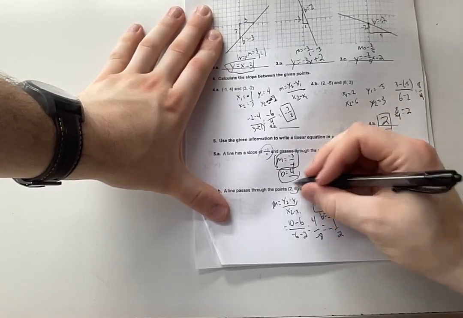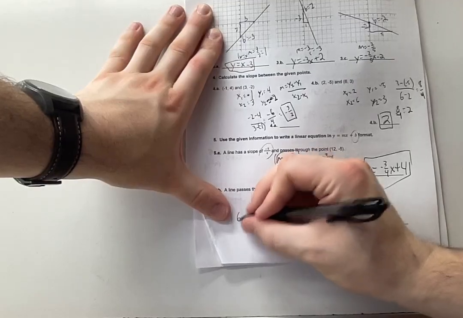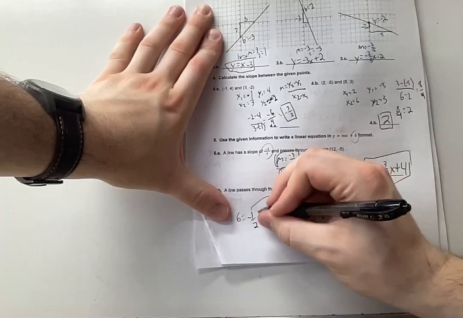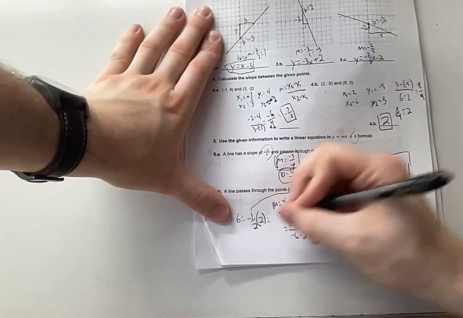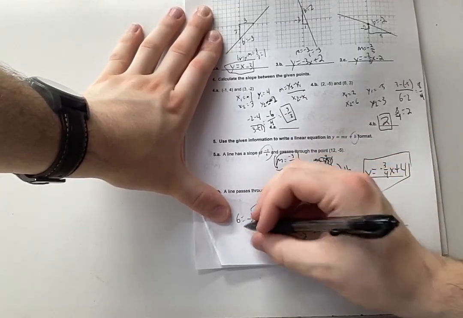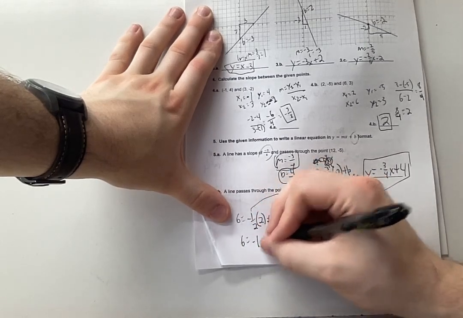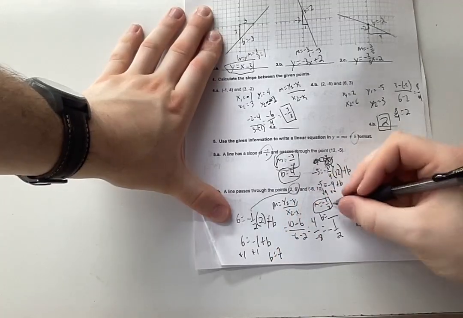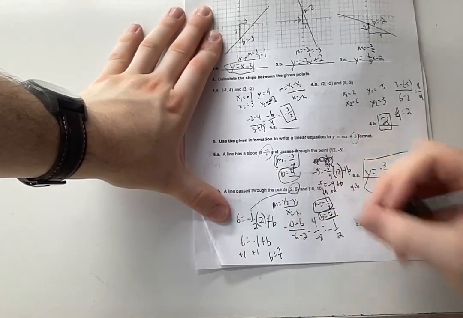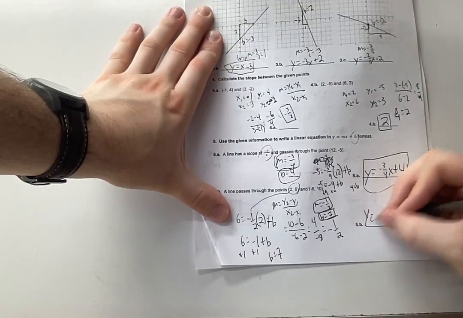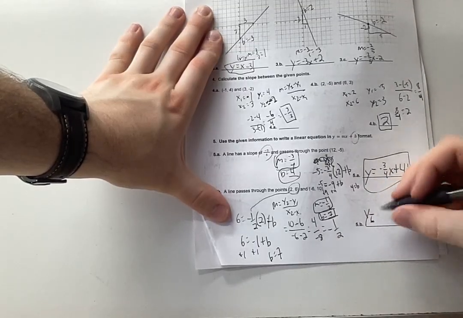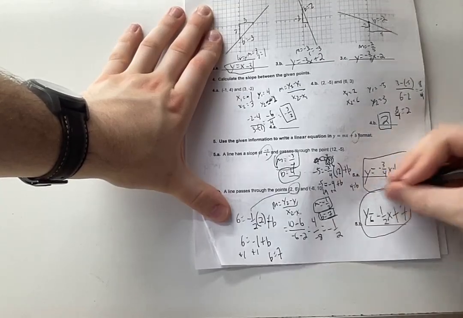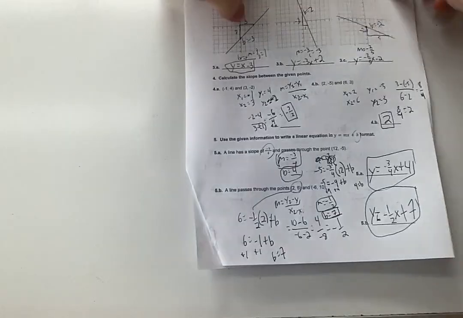So let's plug in this one. This will be the one we can plug in. So we've got 6 is equal to the slope negative 1/2 times that x, 2, plus b. We get 6 is equal to negative 1 plus b. Add 1 to both sides to find b, and b is equal to 7. So now we know that because m is equal to negative 1/2 and b is equal to 7, the equation is y equals negative 1/2 x plus 7. That is the solution for 5b.